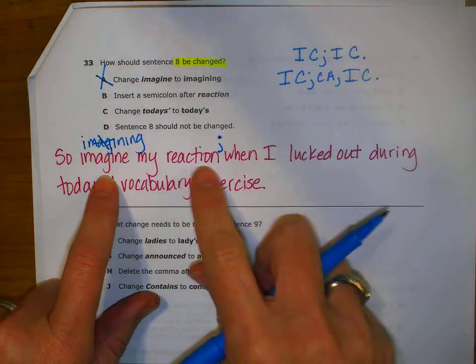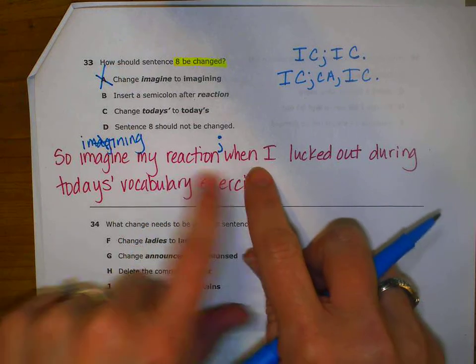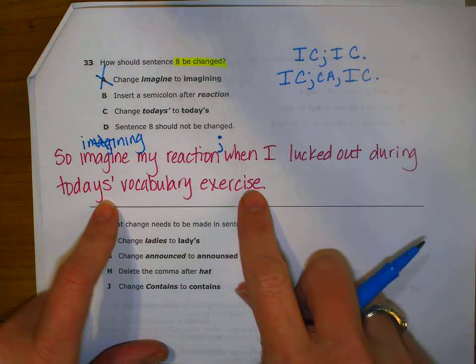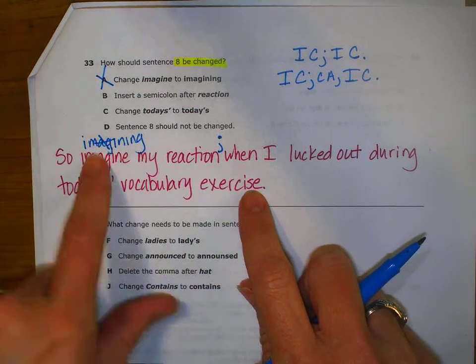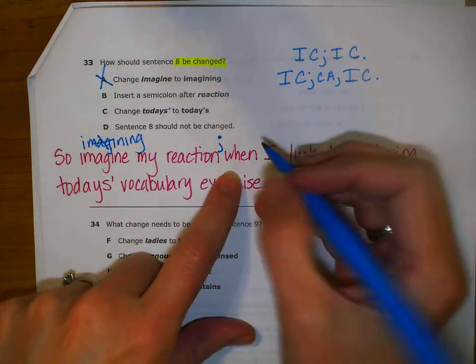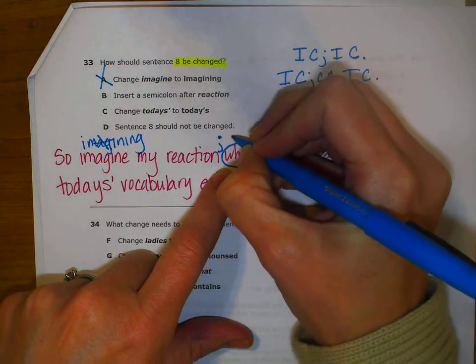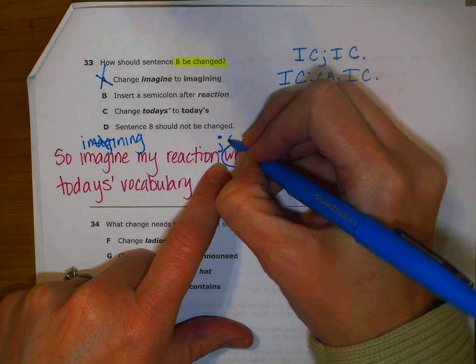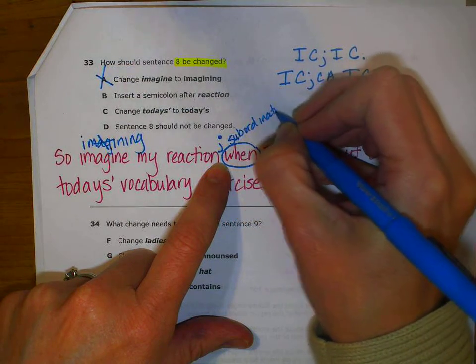So imagine my reaction, semicolon, when I lucked out during today's vocabulary exercise. First of all, even without looking at the first part, we know that when is a WUBBIS, a subordinating conjunction.